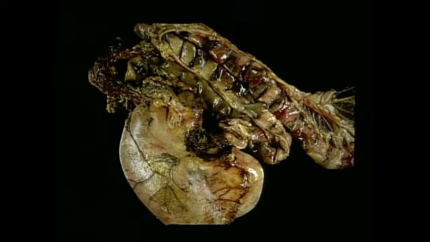And if one looks at such a perforation, either from the stomach as here, or in addition through ulcerations of the duodenum, it clearly becomes a picture that this is a very severe process.